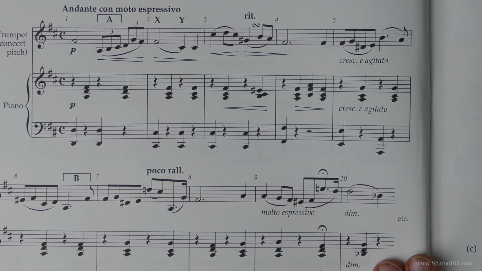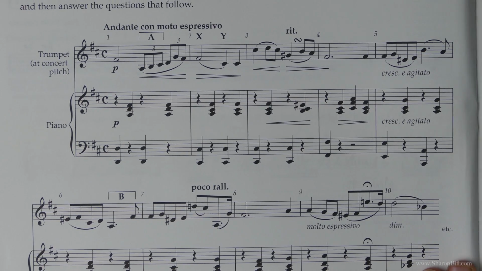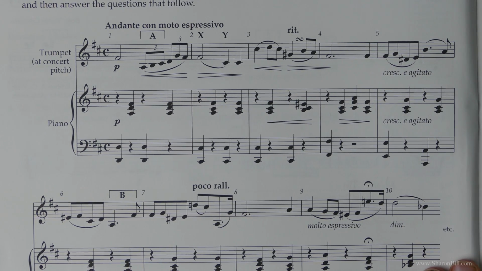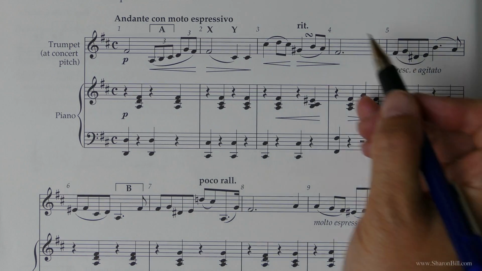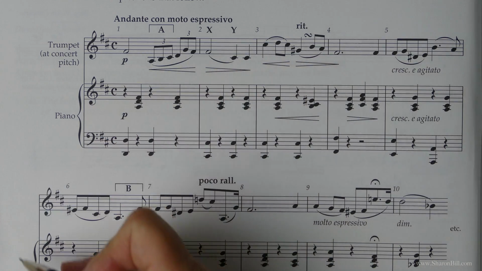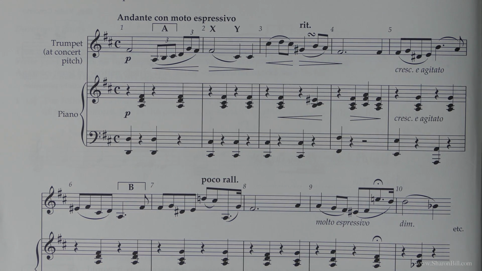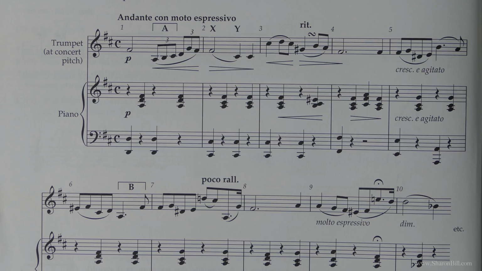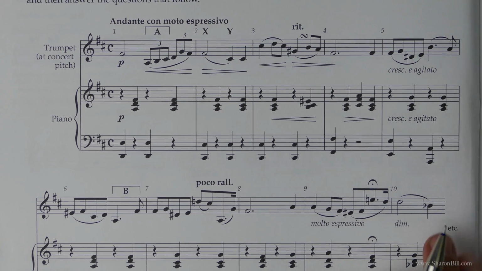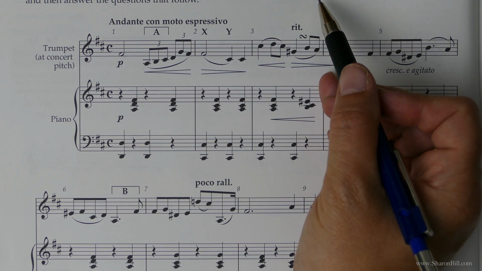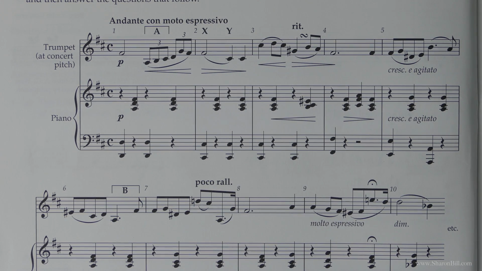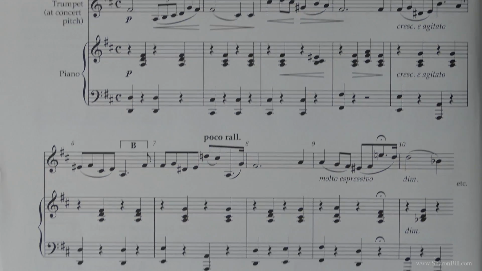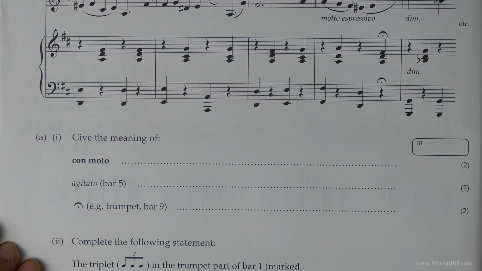So all of the questions now will be relating to this extract of music here. So this is a piece that was originally written for cello, but it's been adapted for trumpet. And so we've got a few general questions now that have been used in this extract. So let's have a look at what we've got to answer.